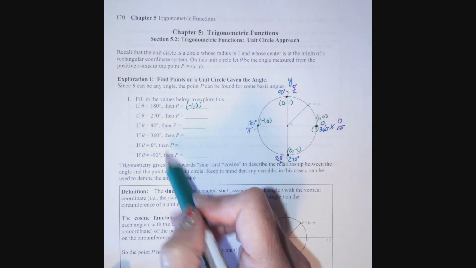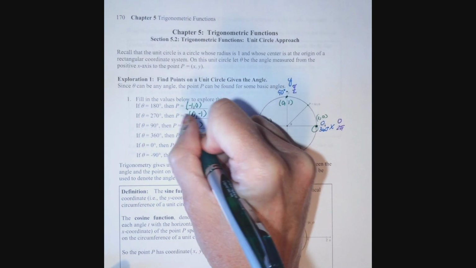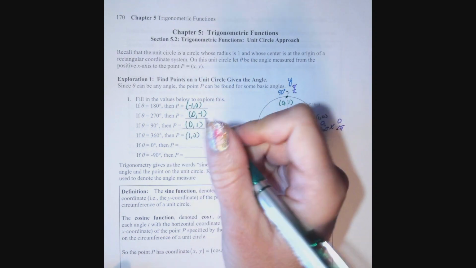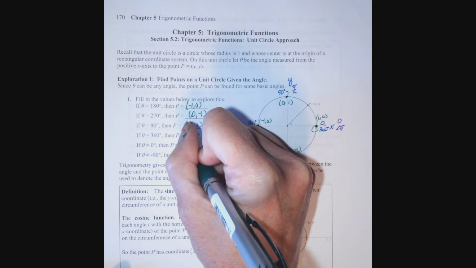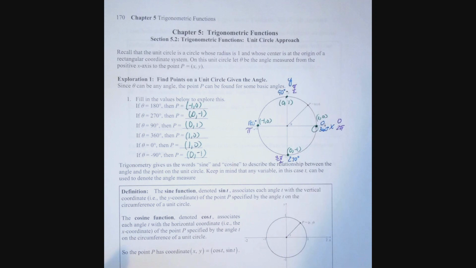Go ahead and fill in the rest of these. Be sure to pause the video if you need to as you're referencing your unit circle or the sketch. And think about why each of these fits.